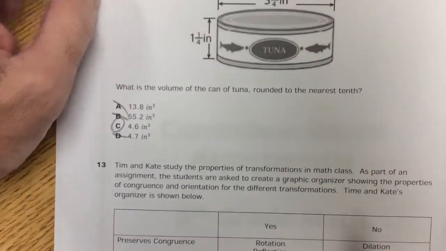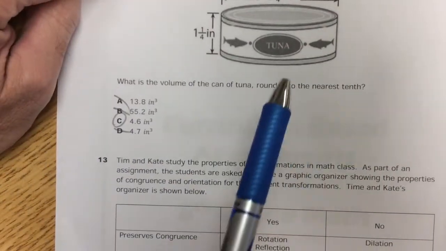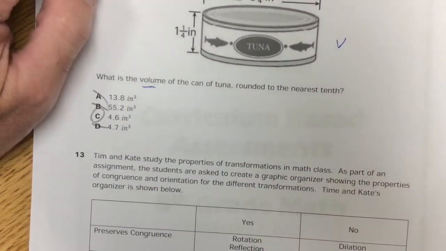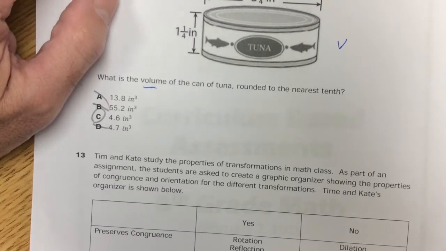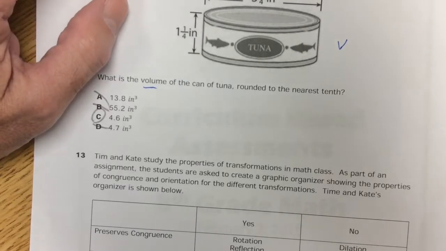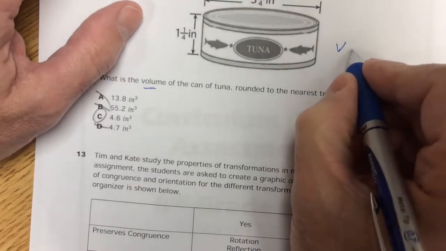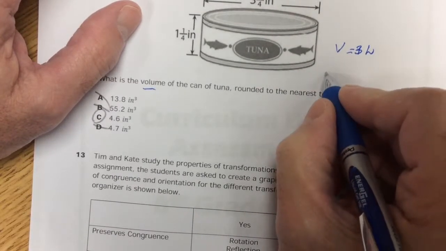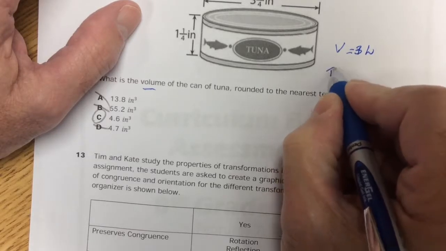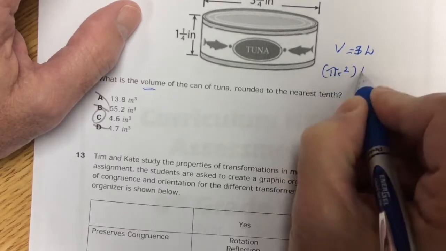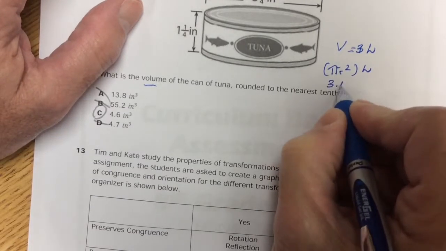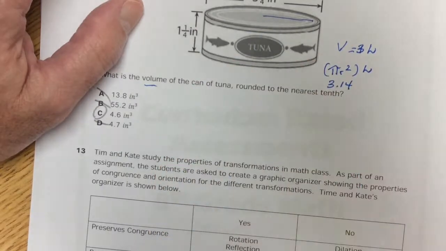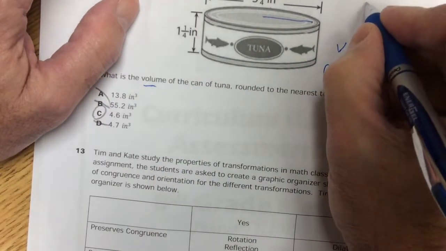Number 12 is a cylinder, and it asks you clearly the volume. So volume of a cylinder is area of the base times the height. Well, area of the base would be pi r squared times h. Pi is 3.14, but this is not the radius. You had to do 3 3/4 divided by 2.